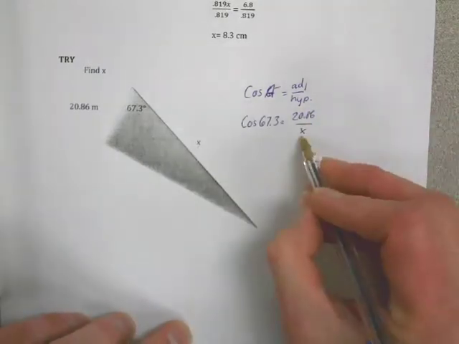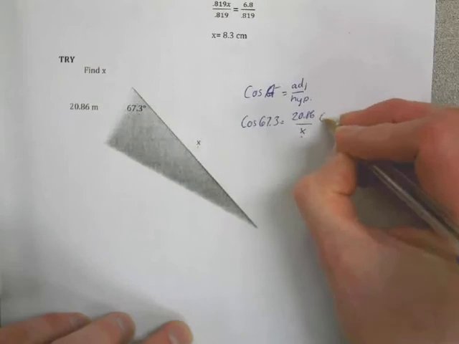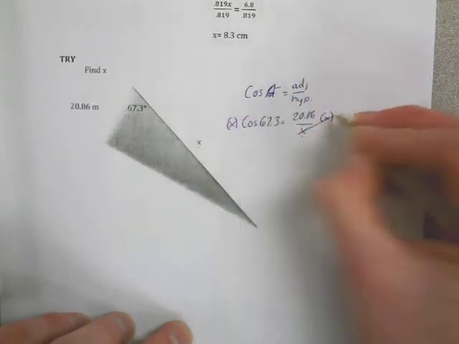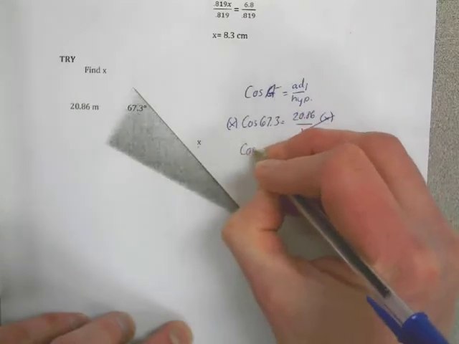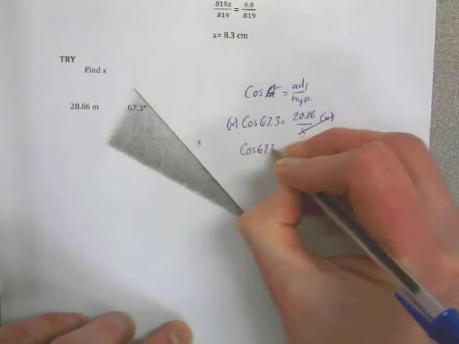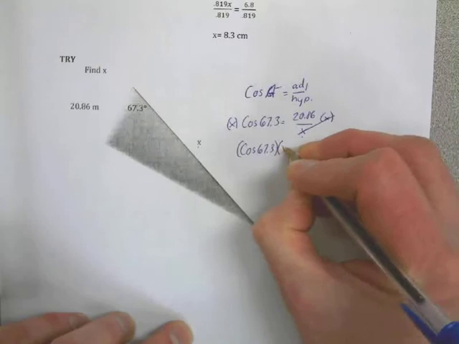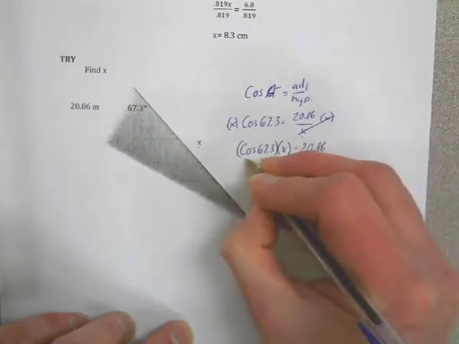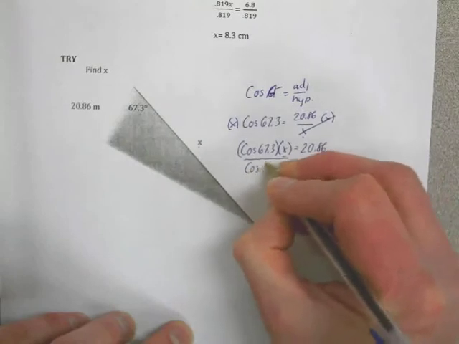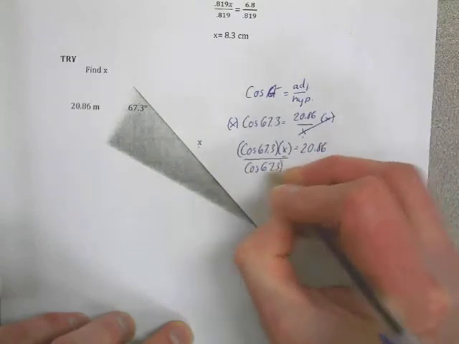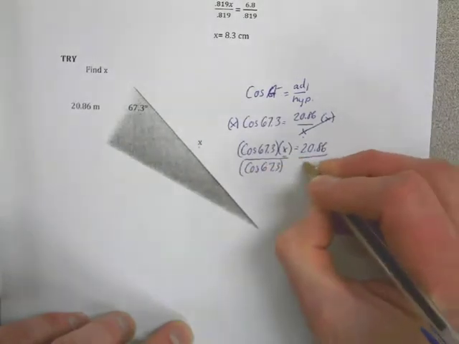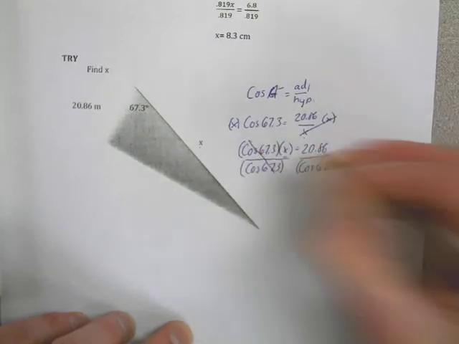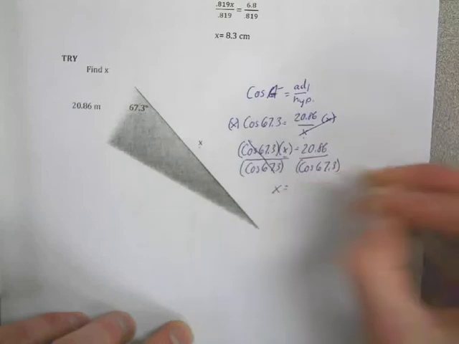I cannot have x in the denominator, so I'm going to multiply this side by x, and what I do to one side I must do to the other side. These cancel out, so now I'm left with cos 67.3 times x is equal to 20.86. I want to get x by itself, so I'm going to divide by cos 67.3. What I do to one side, I must do to the other side. So the cos 67.3 cancels out, and I'm left with x.